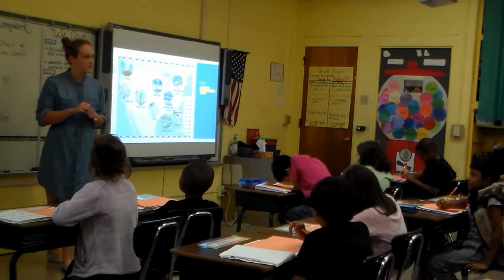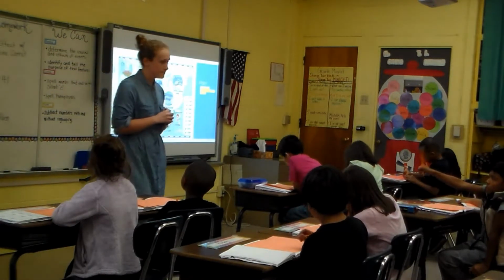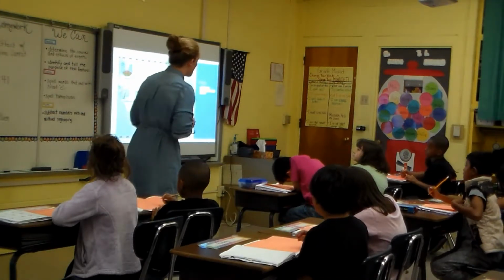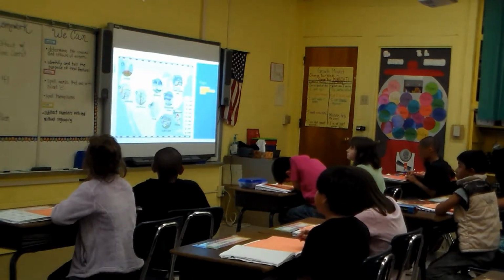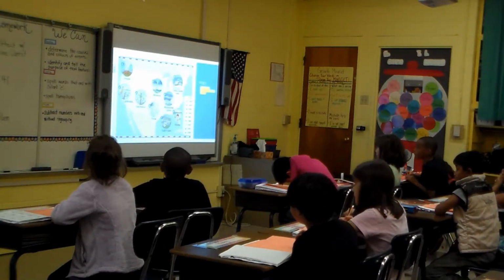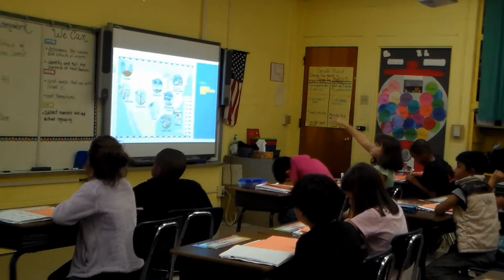Make sure you write "shows us places" underneath maps. That's all you have to write. What does Texas have? Oh, Texas has all kinds of things.